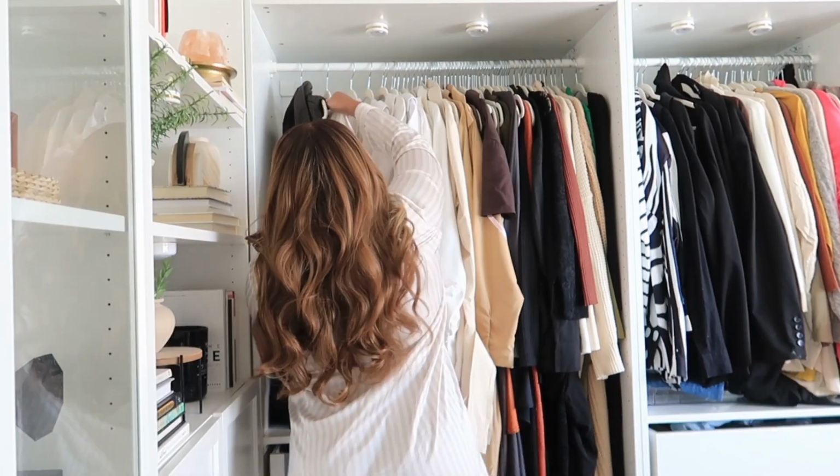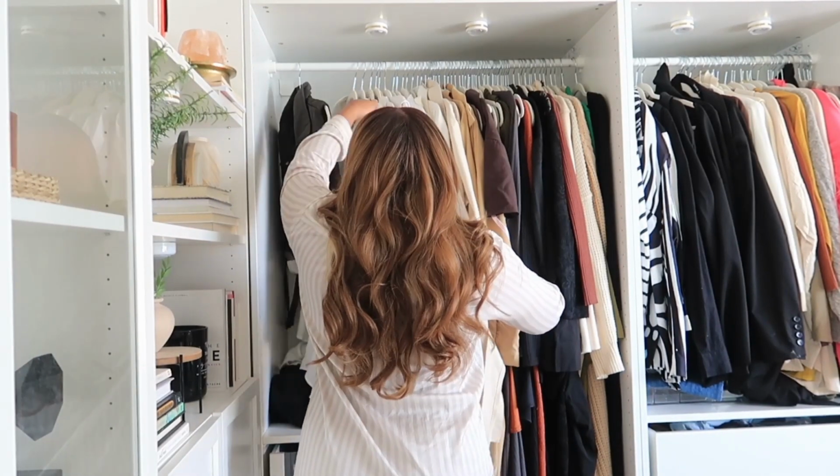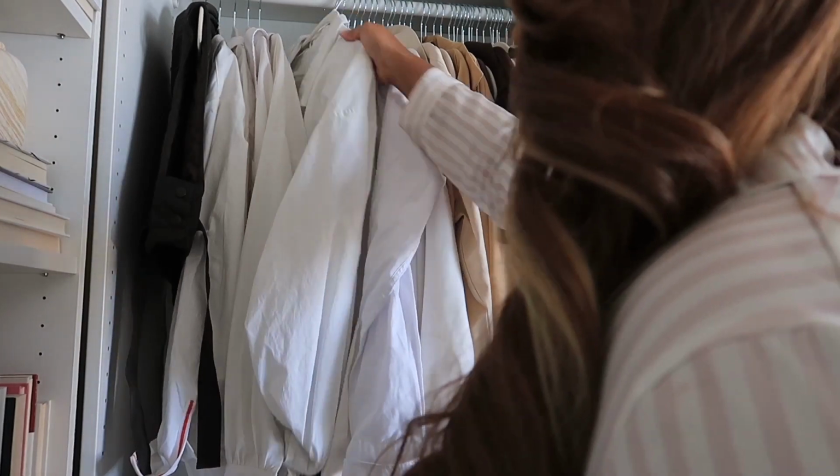Now it's time to put together your looks. This is probably one of my favorite parts. You can't tell, your girl loves a cute outfit, honey. So I love putting together different looks for my content. Figure out how many looks exactly you're gonna need. Are you just shooting 2 looks? Are you shooting 3? I'm gonna give you a little tip.